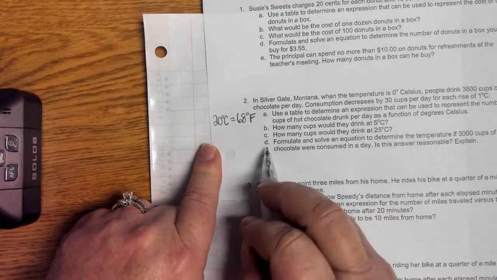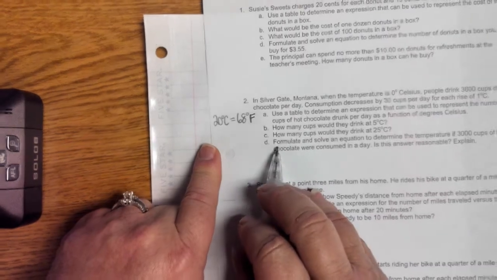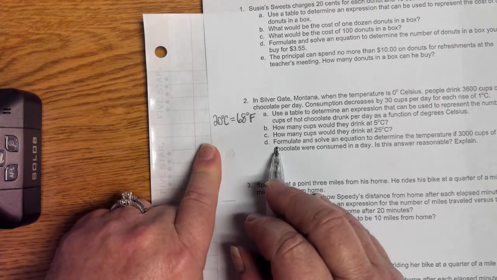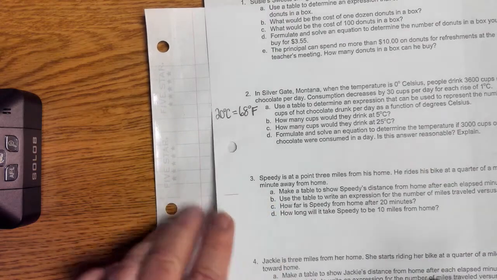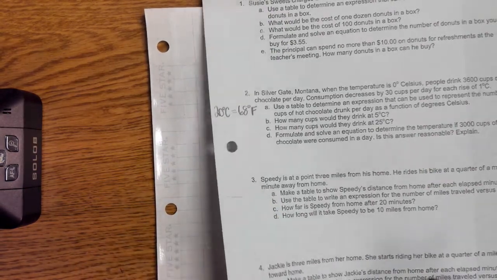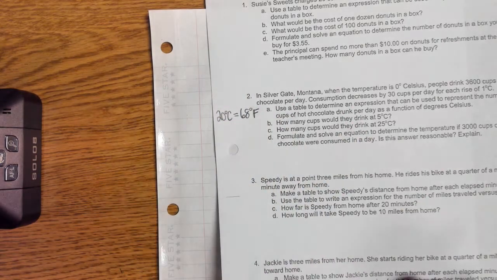No, you need that to answer D. Don't worry. You'll just need that information. So you understand what Fahrenheit is, but they're giving you the questions in Celsius. So to know whether something's reasonable or enough, you need to know that information. All right, so we've got practice problems.